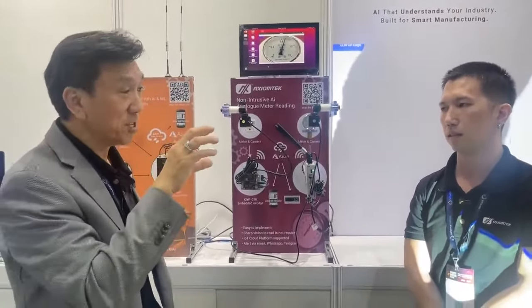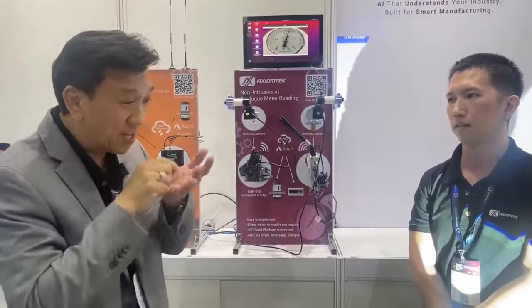So they need something. Right now they are using the CCTV to see every time. Also they have to capture. So by using this AI trained model that we can detect this part, we can actually help customers to ease out some of the digitalization. Yes, so this is part of non-intrusive data extraction.